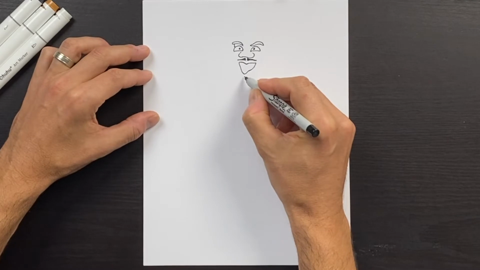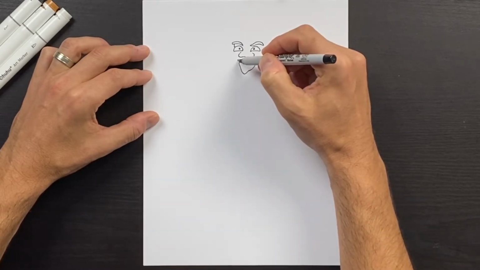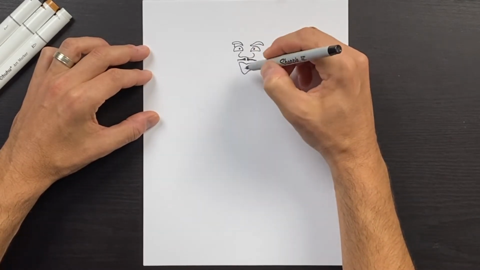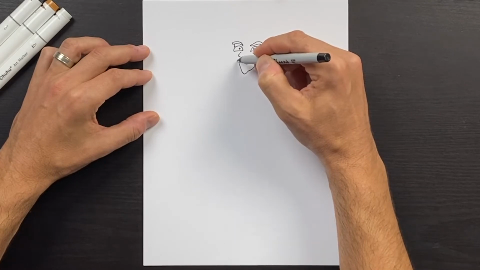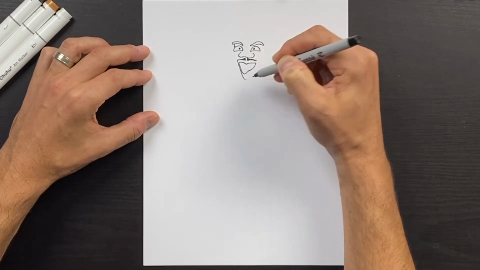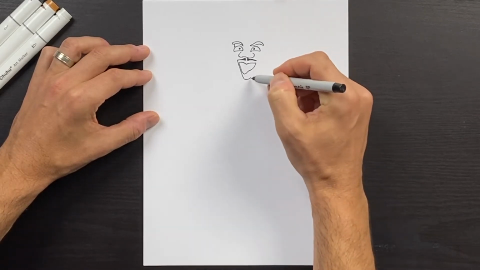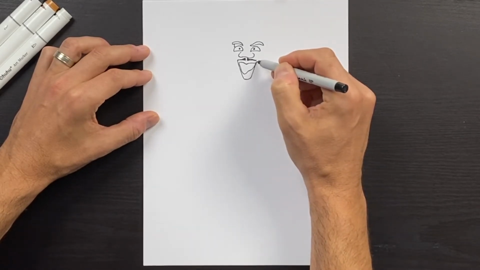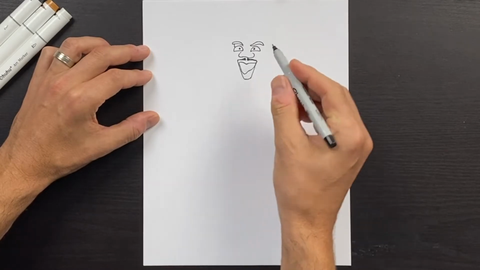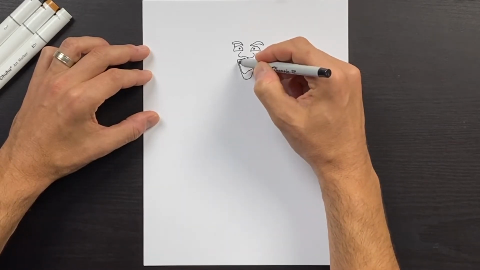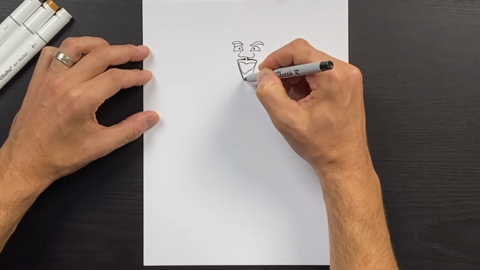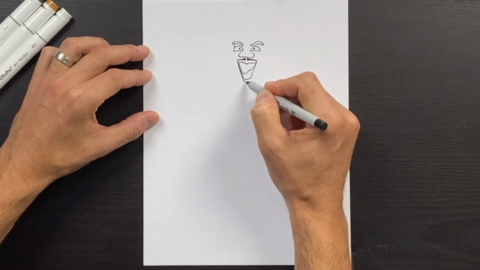And then just below on the sides here, we can connect his mustache down on the left, and we'll come down lower than the lip, and we'll come back up, and we'll meet back up with the top mustache. Now it'll be thin on the sides, and it'll get thicker at the bottom.